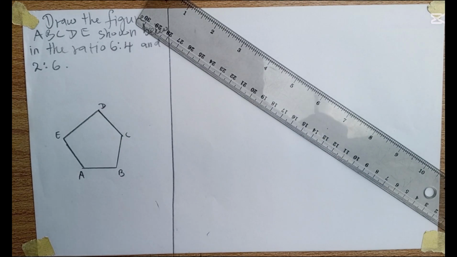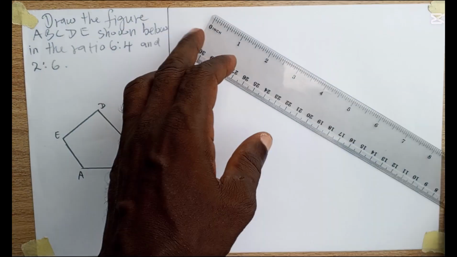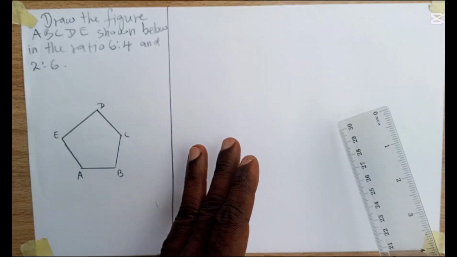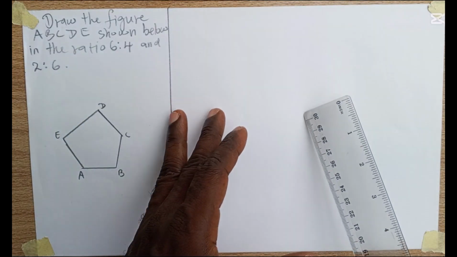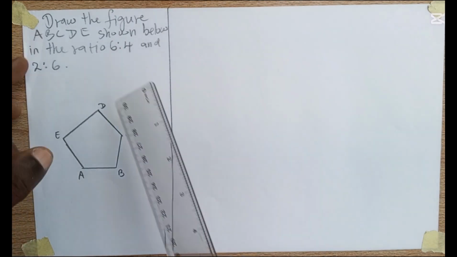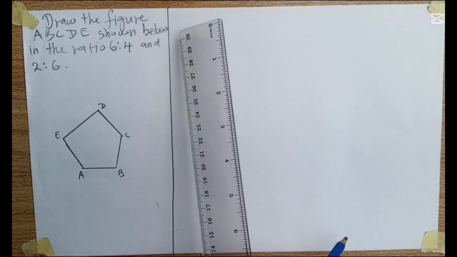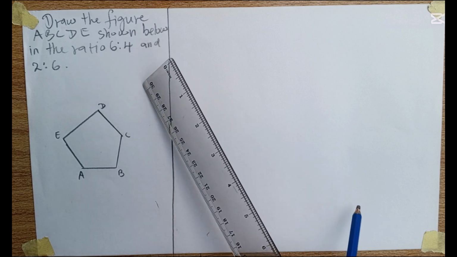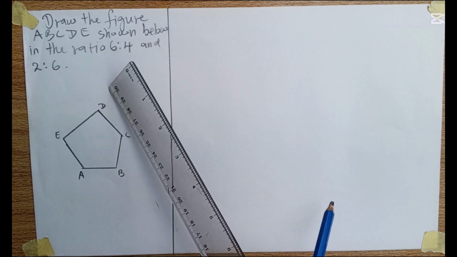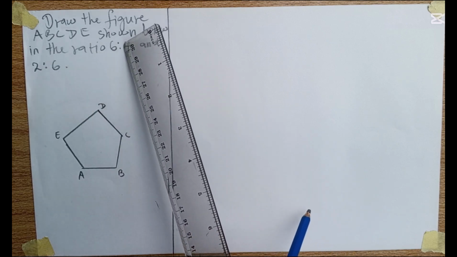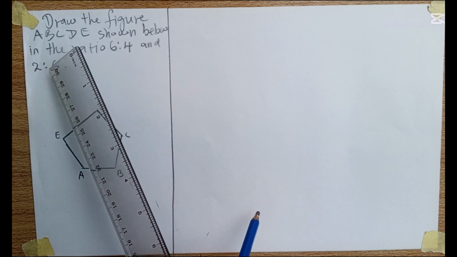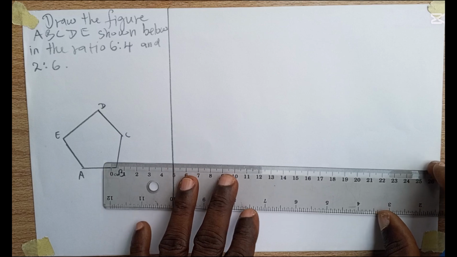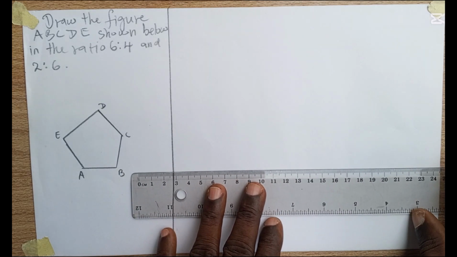Now let us consider this very particular question where we are going to draw both enlargement and reduction on the same figure. It says draw the figure ABCD shown below in the ratio 6:4 and 2:6. Definitely this is an enlargement scale, this is a reduction scale. How do you do that? Just as we said earlier, you repeat whatever you are given in your question.